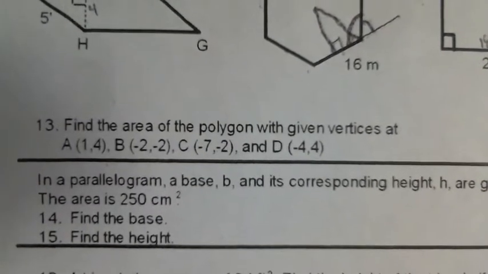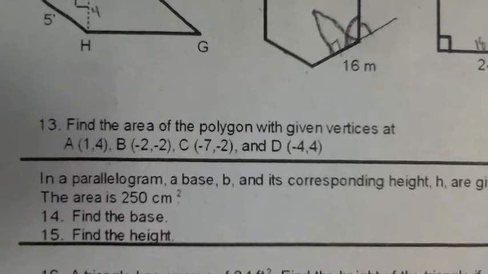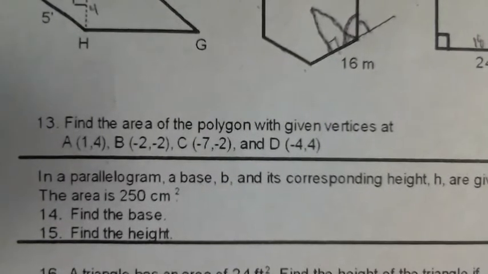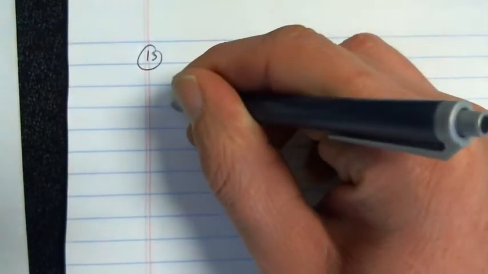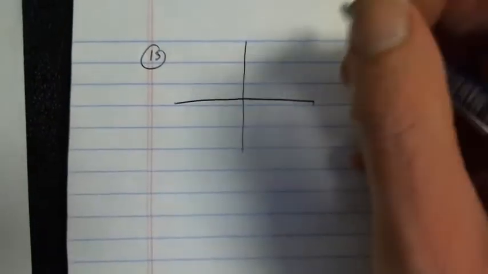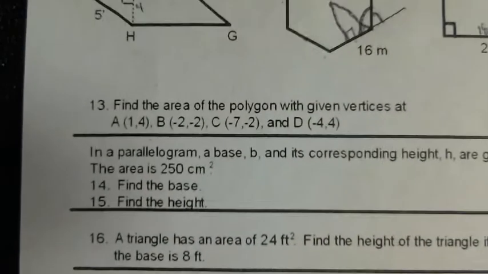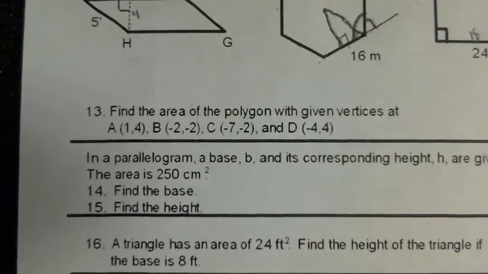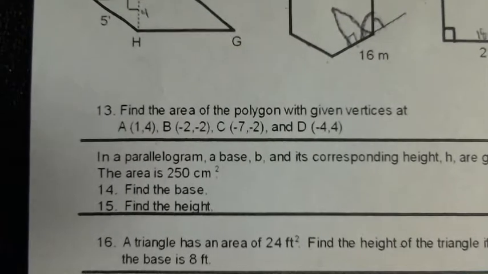Question 13. Find the area of the polygon with the given vertices A, B, C, and D. So we're going to make a set of axes, and we'll read our vertices one at a time: (1, 4), (-2, 2), (-7, 2), (-7, -2), and (-4, 4).